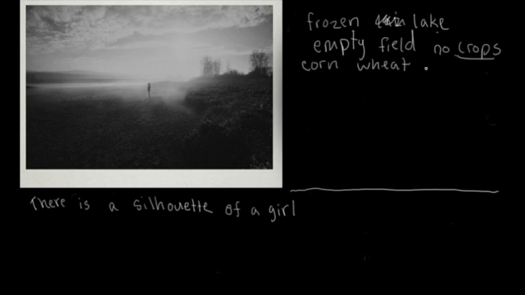But I'm pretty sure that it is an empty field. That means there's a field with no crops. Crops means the things that grow in a field. Corn, like wheat, right? And so on. Those are the crops that you grow. Well, it looks like an empty field. Now, maybe it is a lake, okay? But I'm going to say that it's an empty field, okay?